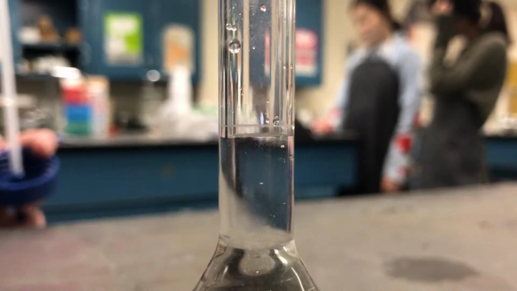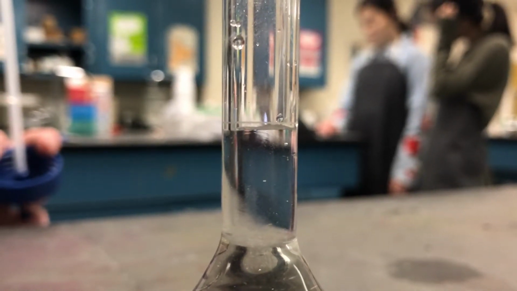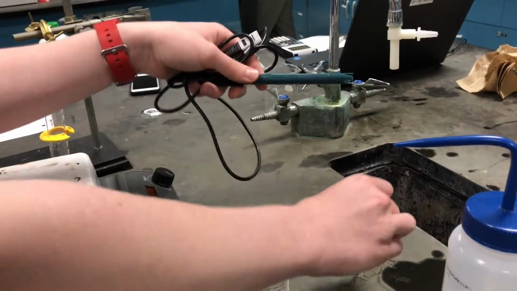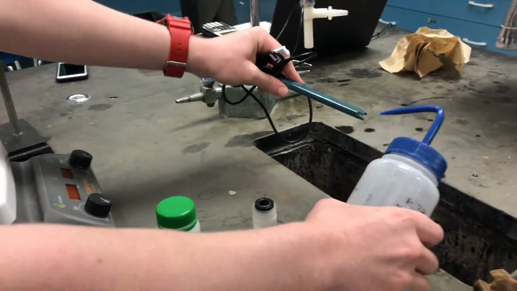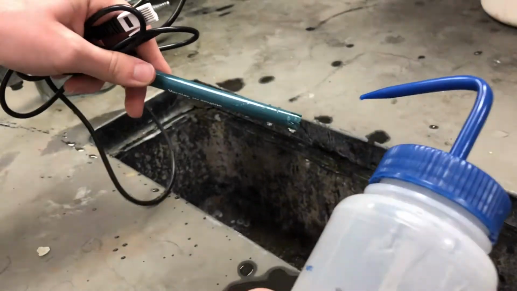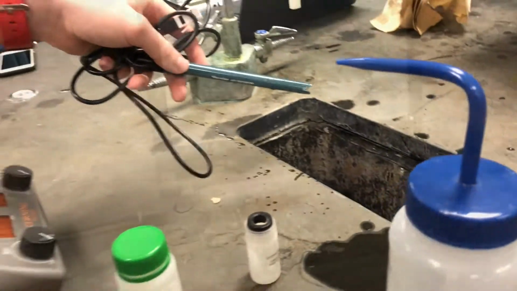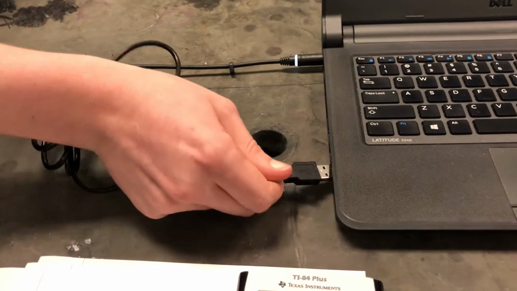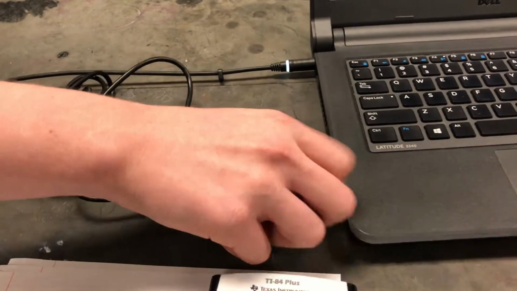Again, precision was important, so we made sure we had the exact volume that was necessary. The pH meter was rinsed with distilled water to prevent impurities from affecting the measured pH. The pH meter was then connected to a computer that had Logger Pro in order for us to measure the pH of the solutions.